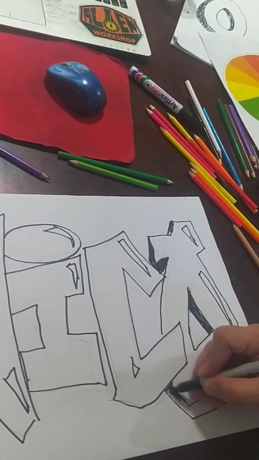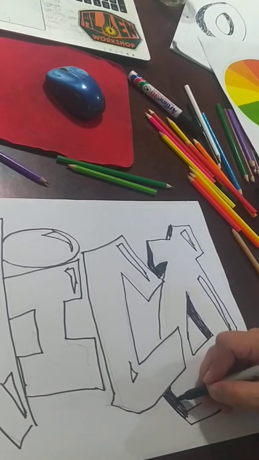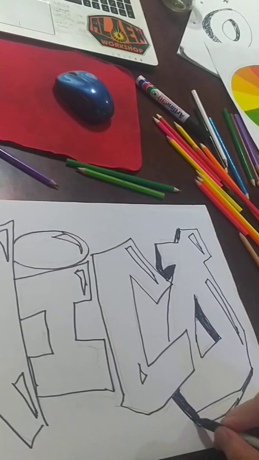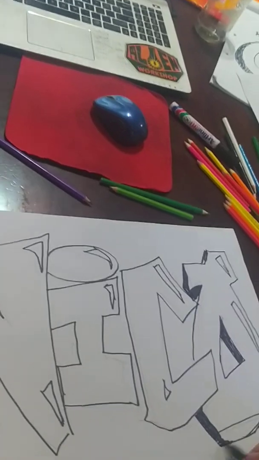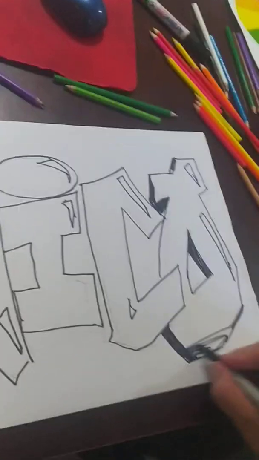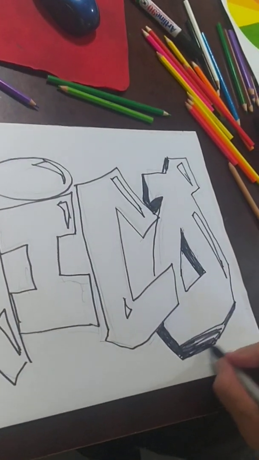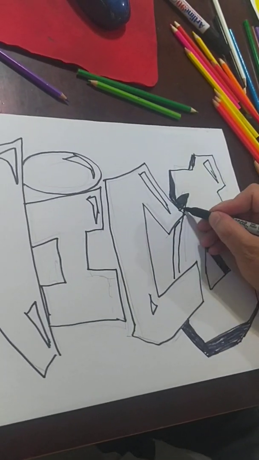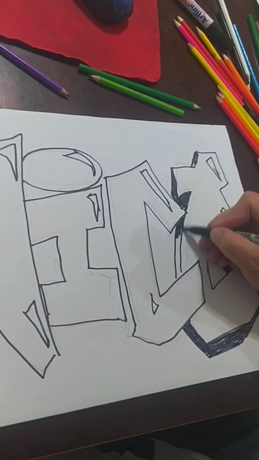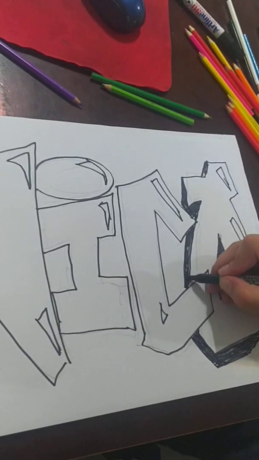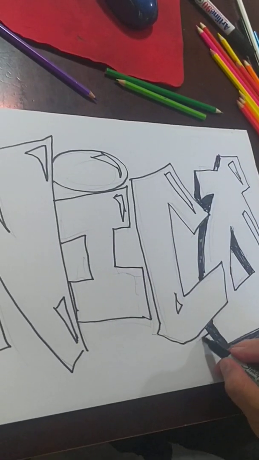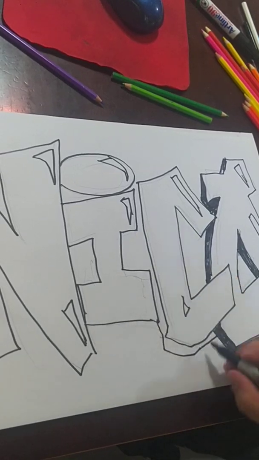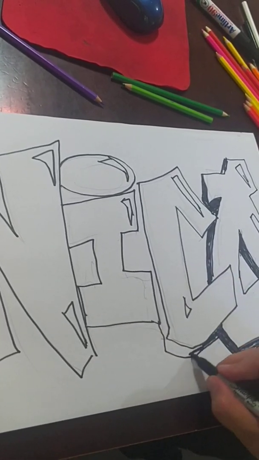So keep them all in the same place, don't go mixing them up. If you get them wrong and they contradict each other, people will know and it'll make your thing look less realistic and less convincing. So consistent shadows, consistent direction of light is one of the secrets to making good looking graffiti letters.